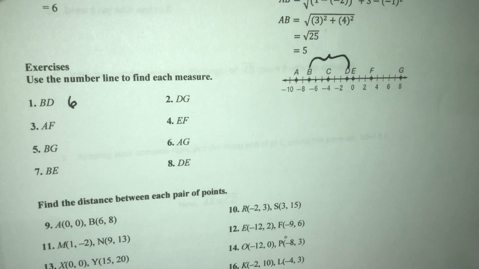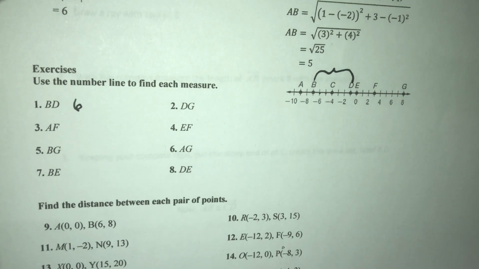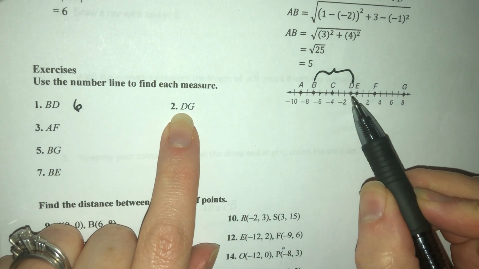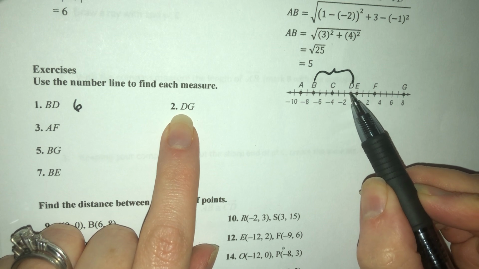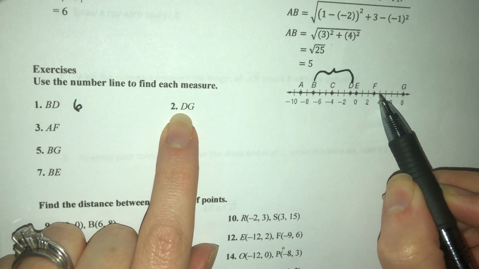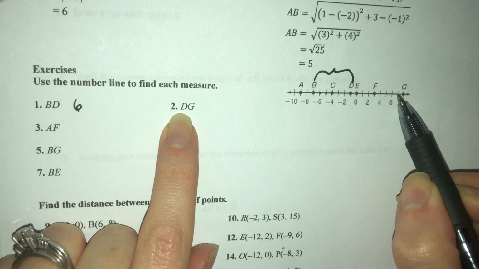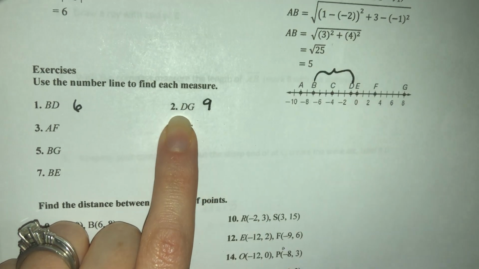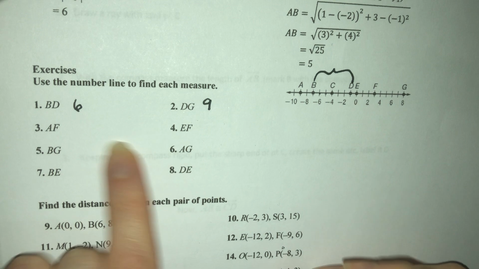So there's a couple of different ways to approach this, and any of them that works for you is fine as long as you're getting the right answer in the end. So now we're going to look from D to G. How far apart are points D and G? So I'm going to start at D and count to the right. 1 jump, 2 jumps, 3 jumps, 4 jumps, 5 jumps, 6 jumps, 7 jumps, 8 jumps, 9 jumps. They are 9 units apart.